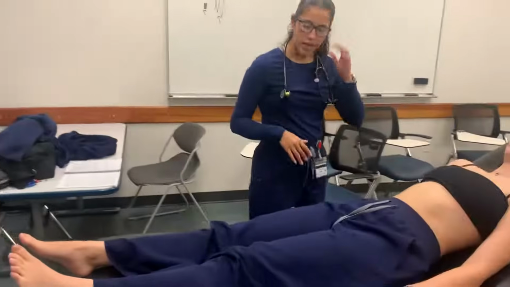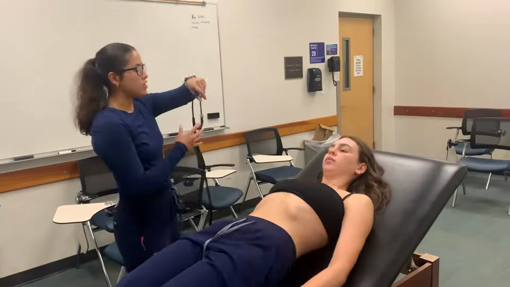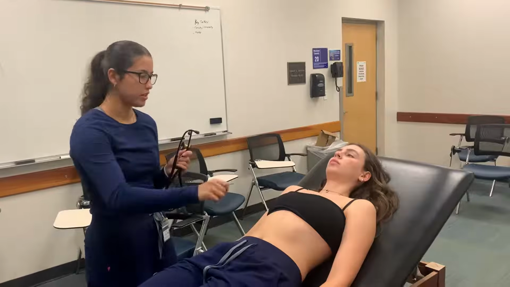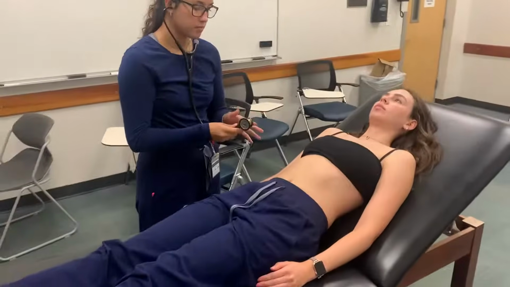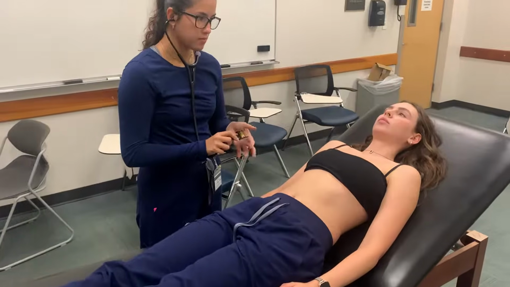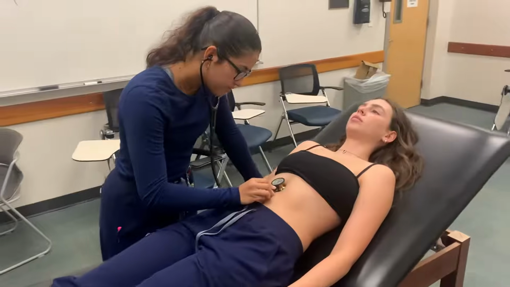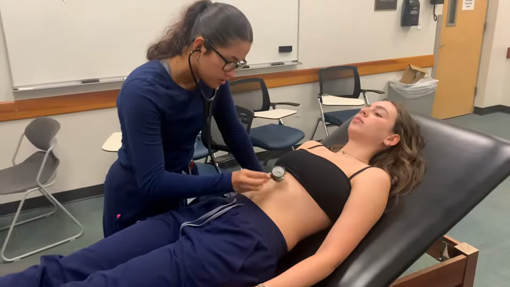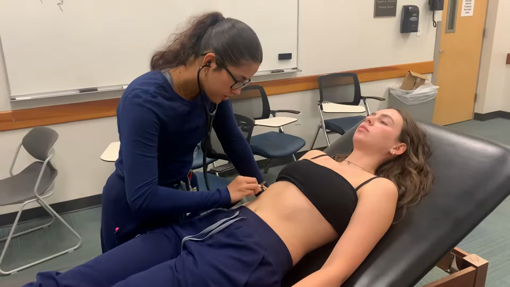Okay, so now I'm going to do the abdominal area. So I'm going to use my stethoscope and listen for any signs of bruit on the abdominal area. I'm going to move it on different points and name them as I go. Okay, so abdominal aorta, renal arteries on either side.